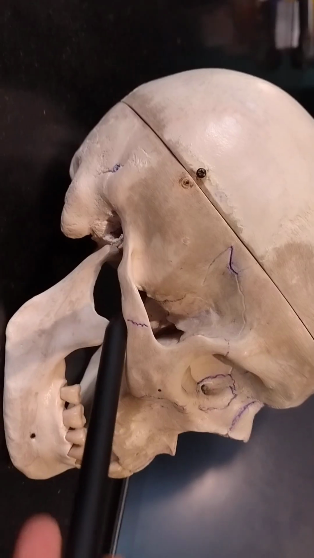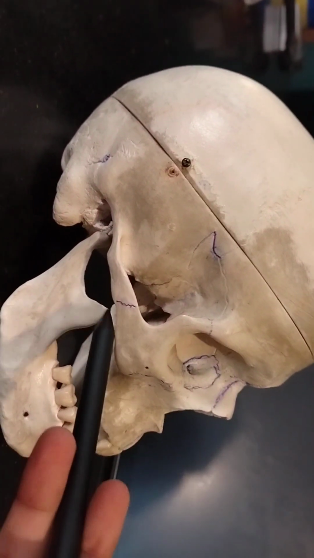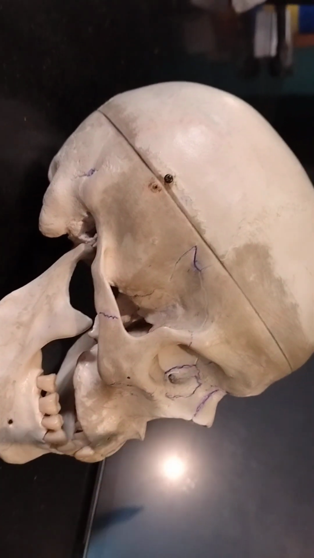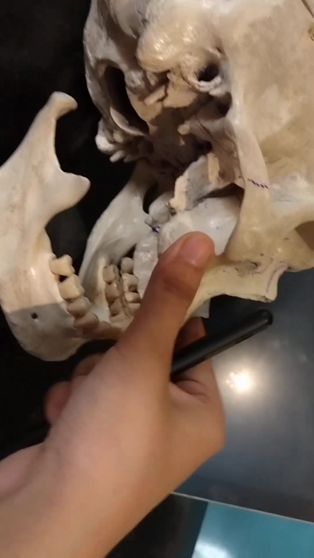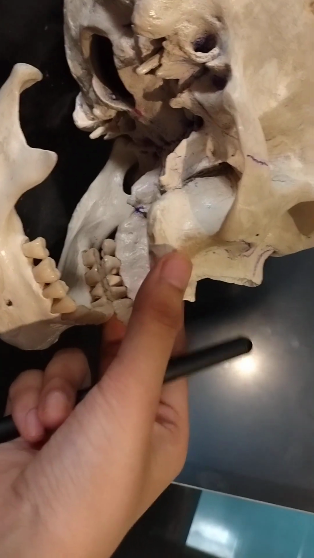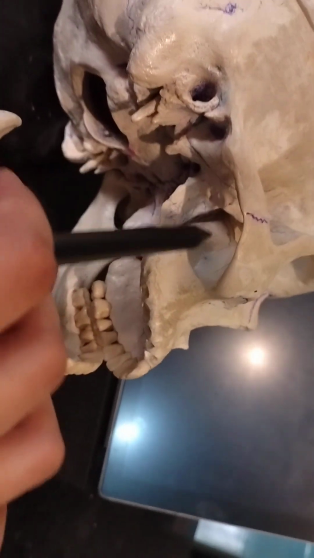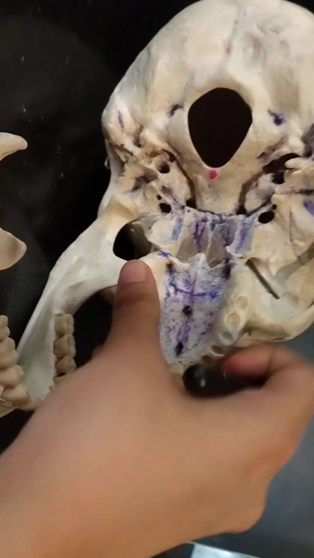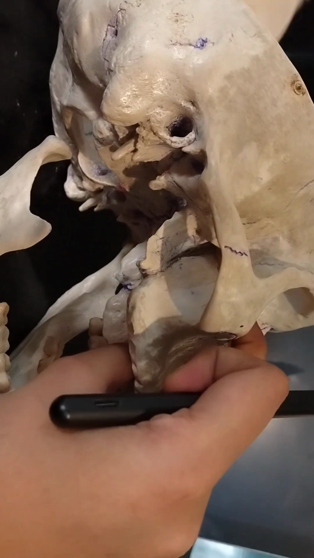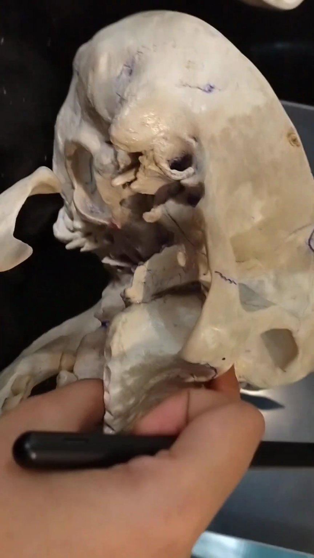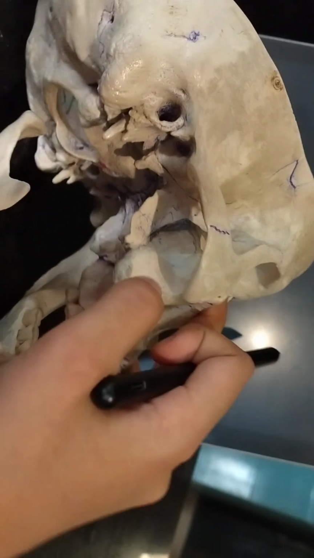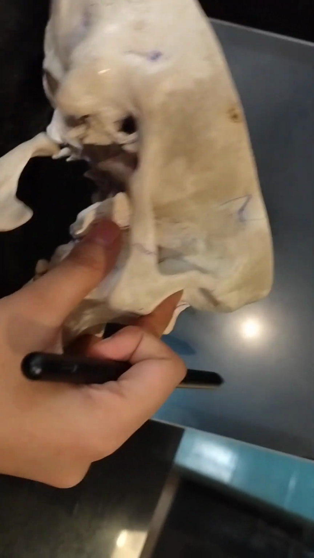The infratemporal fossa, which is below the zygomatic arch. So this infratemporal fossa, I'll just put the skull like that, and now you can clearly see the boundaries. These are the boundaries of the infratemporal fossa.